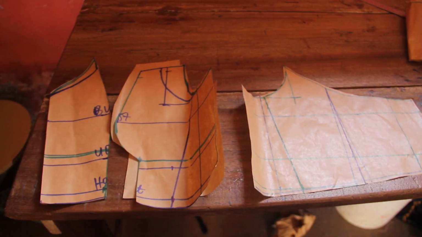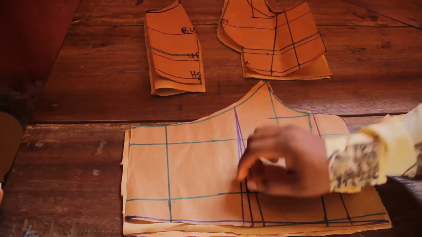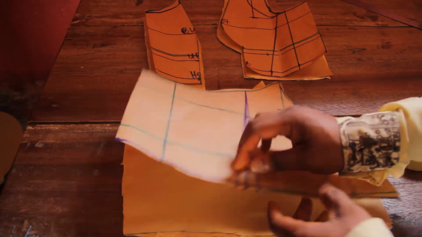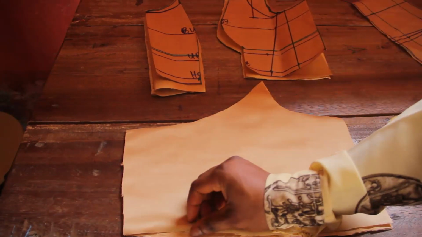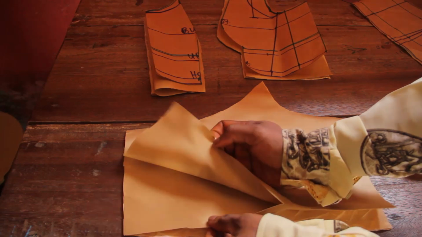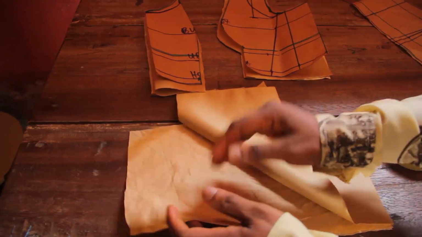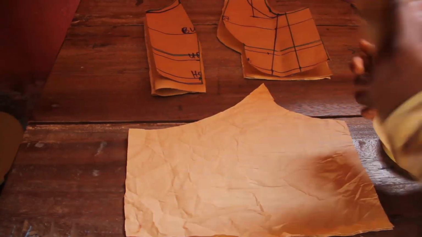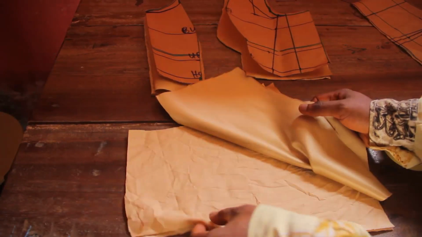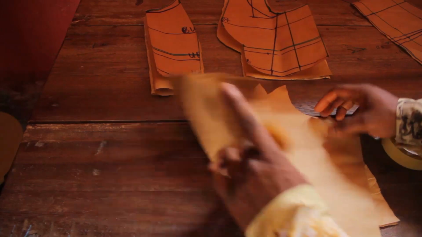So now we are done. I'm going to use these patterns to cut our fabric and to cut our lining. Now at this point, you've seen I have cut the back, I've cut the fabric, I've cut 2 sides for the back, and I've cut 2 sides for my lining. In case you're wondering, that's cotton lining.